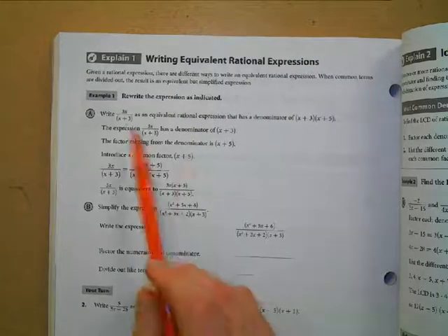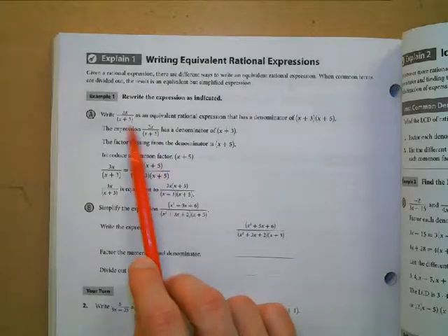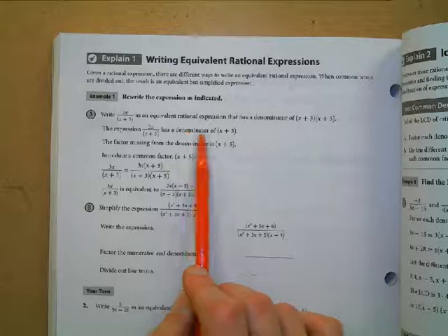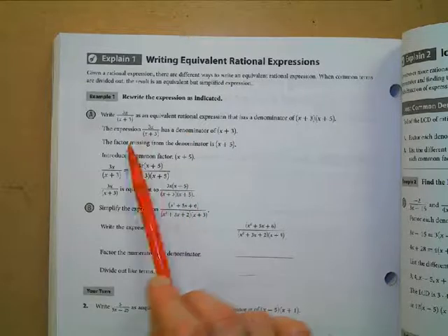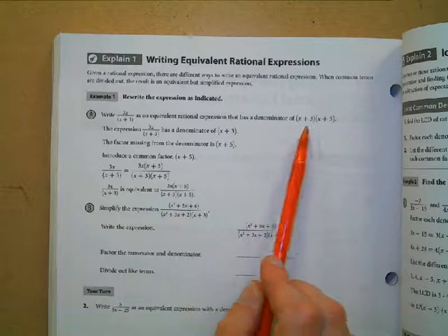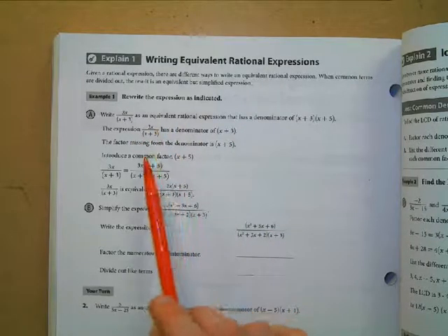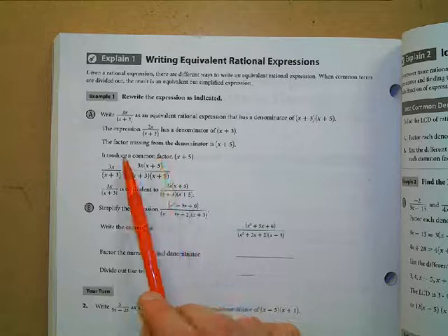So you can see here that the denominator has x plus 3 already in it. The factor missing from the denominator is x plus 5, right? If we want our denominator to be x plus 3 times x plus 5, we need to rewrite this so that it has another x plus 5. So how do we do it? Well, we introduce a common factor, x plus 5.